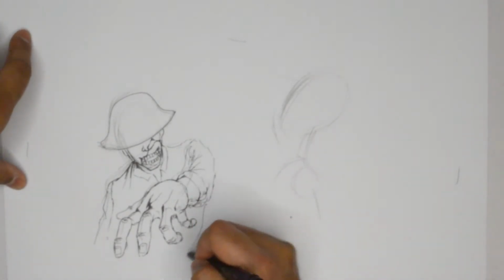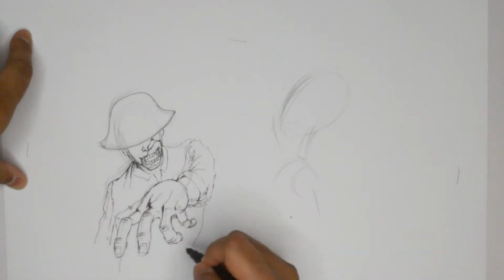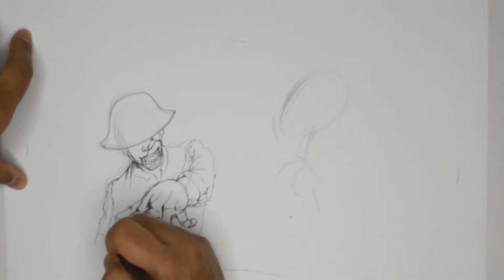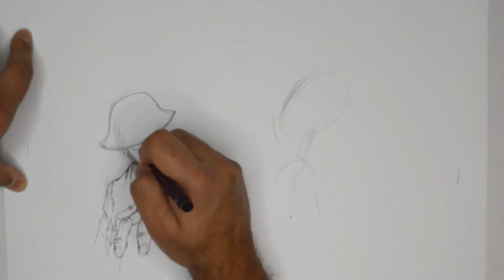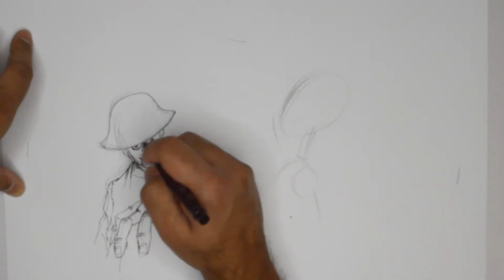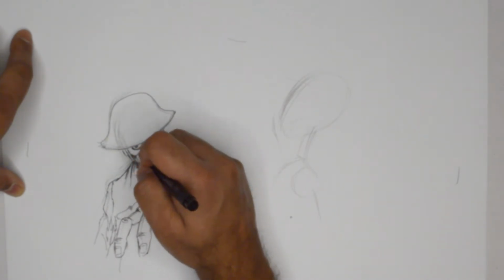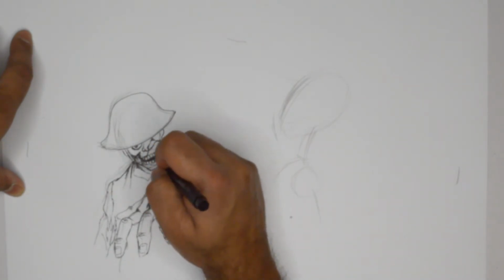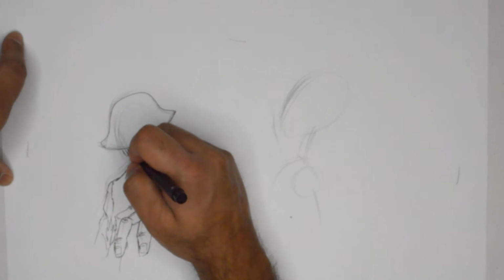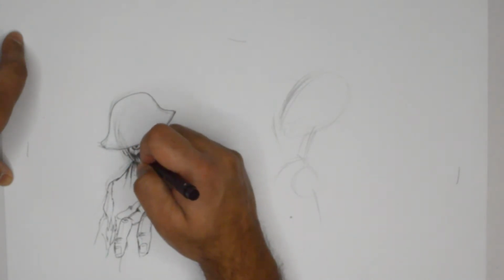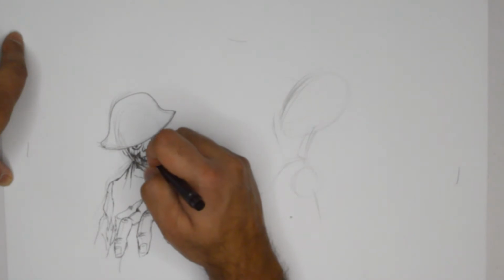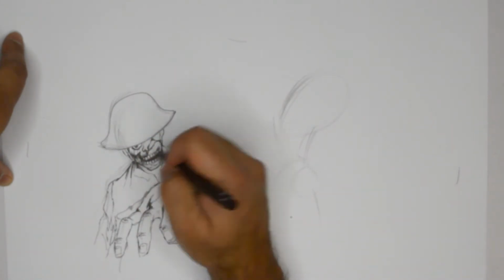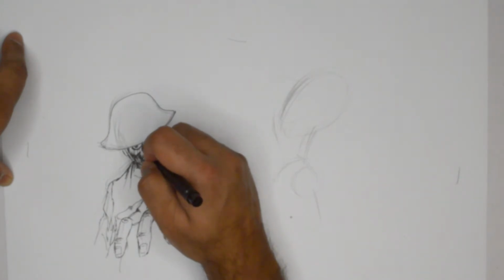Like, there can be a jagged frame, there can be a slightly more inventive look about it.